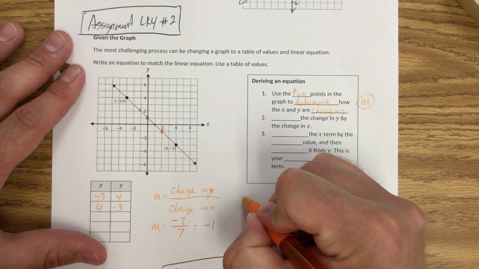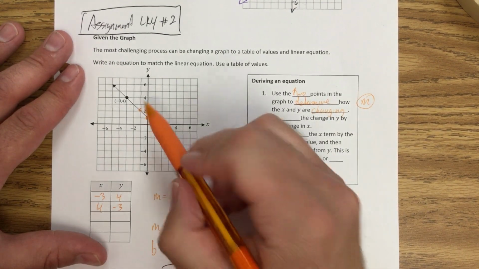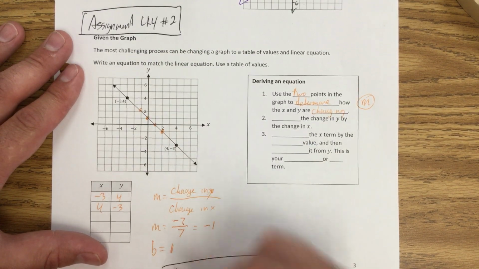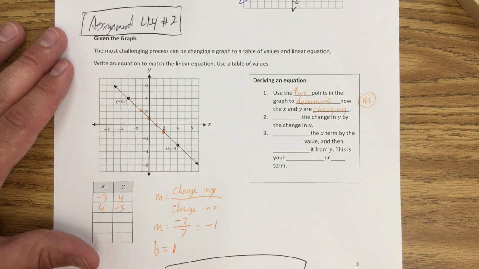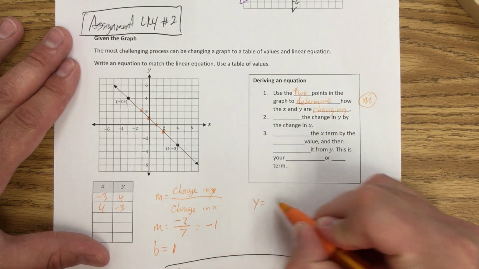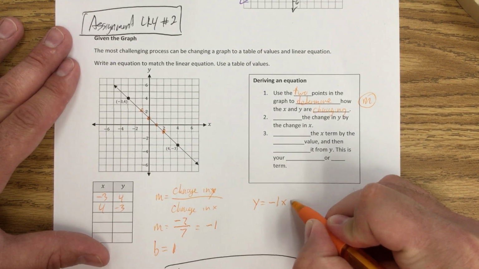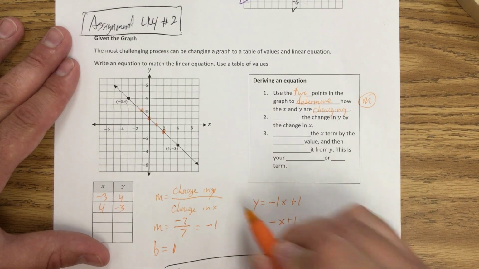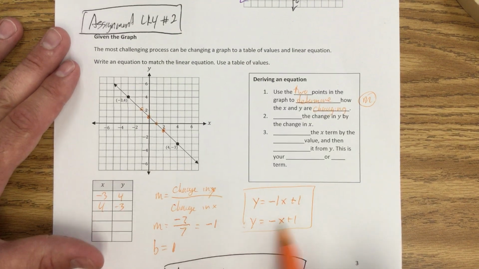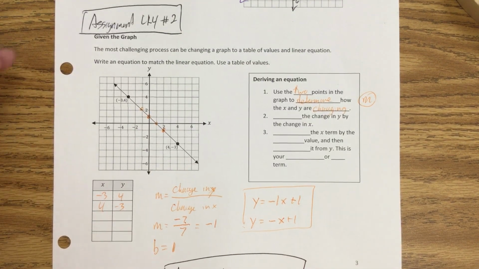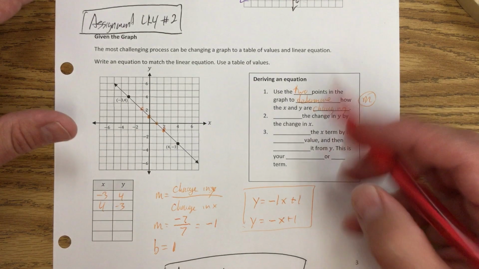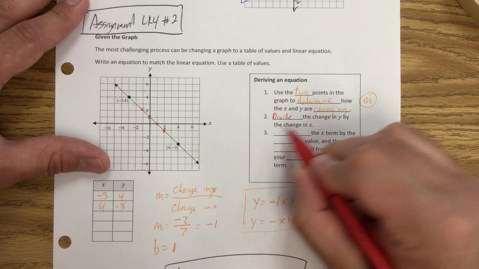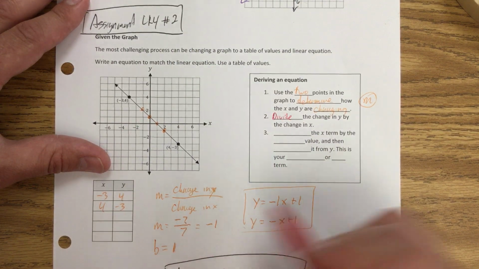Now, our b value, okay, is made a little simpler. We just look where is it crossing. This one looks exact. So it's crossing where it equals 1. And that means our equation is y is equal to -1 x plus 1, or y equals -x plus 1. Those both work. Okay, this just has the 1 in there, and that's fine. Now, I missed a couple here. Sorry, we divide the change in y by the change in x. That's what we did right here.